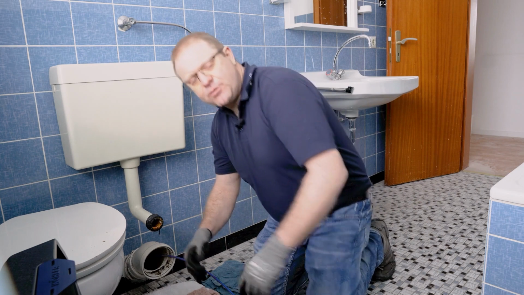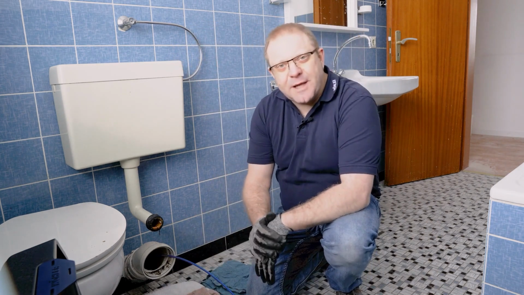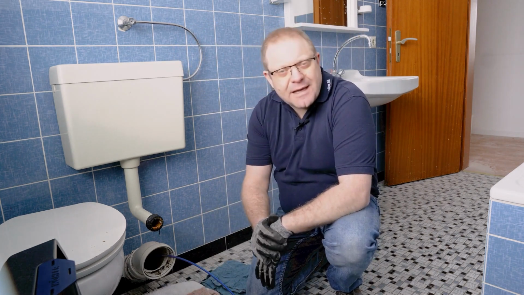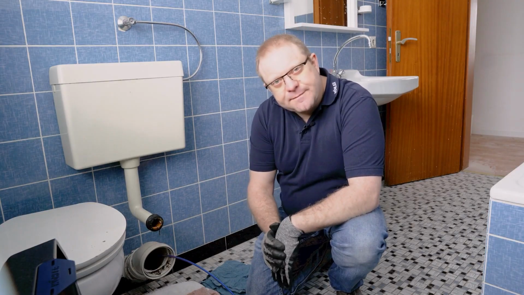Then I close everything back up. And then it's ready for the next inspection. That's how easy camera inspection is with the FIS 360.